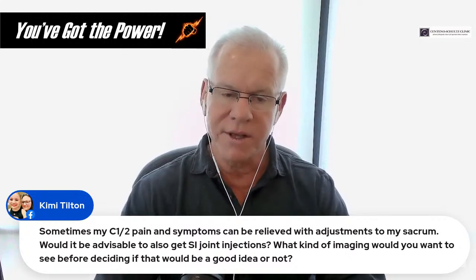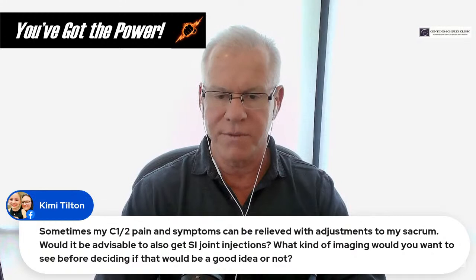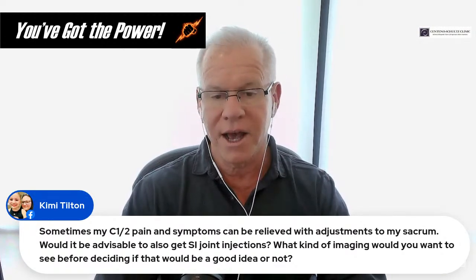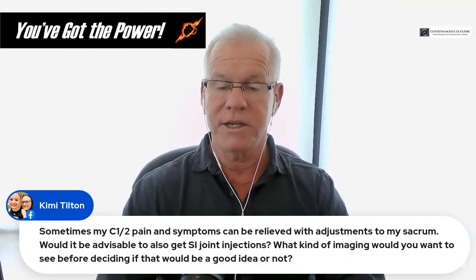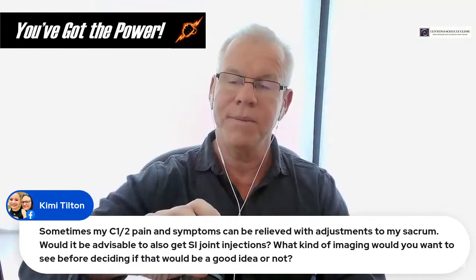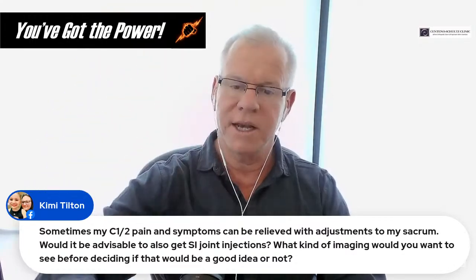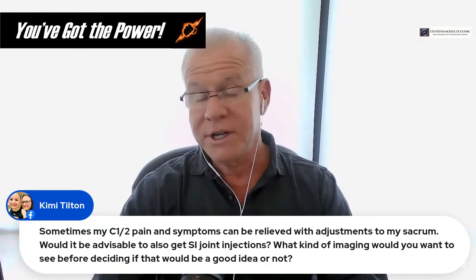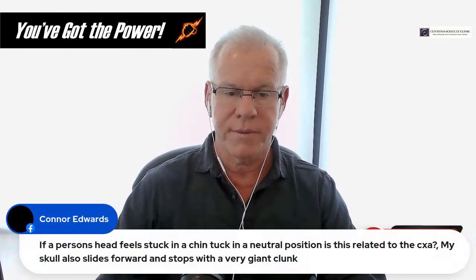Yeah, generally imaging of the SI joints doesn't give us a lot of information like it does in the upper cervical spine. So I would say it's a good idea in those patients. I think you've got the right idea to treat both ends of the problem, meaning treat the upper cervical spine if there's CCI, and treat the SI joints at the same time, assuming the patient can tolerate it. But imaging the SI joints, regrettably, just doesn't give us a ton of info.